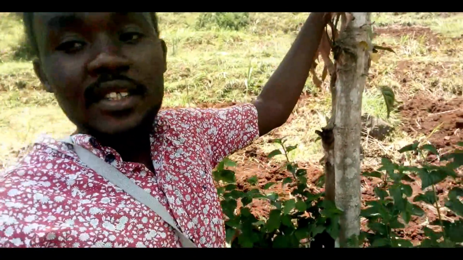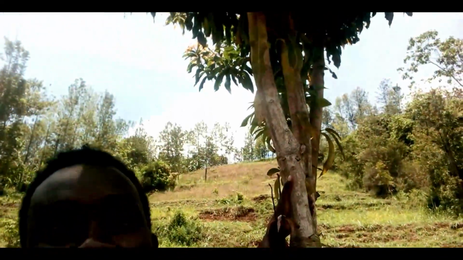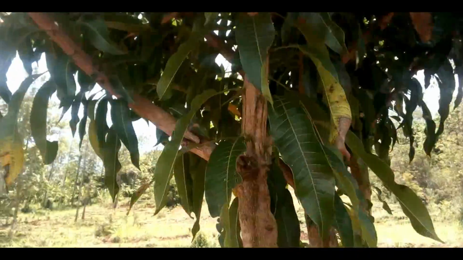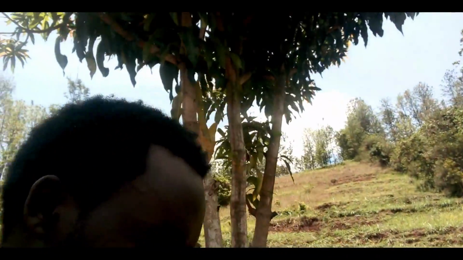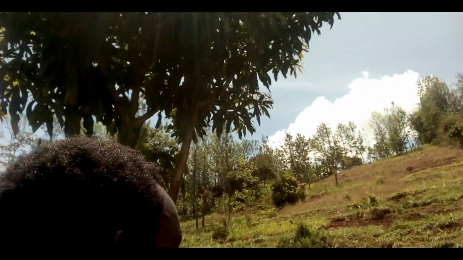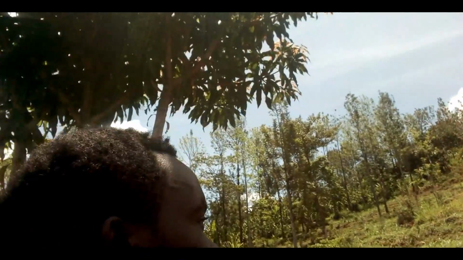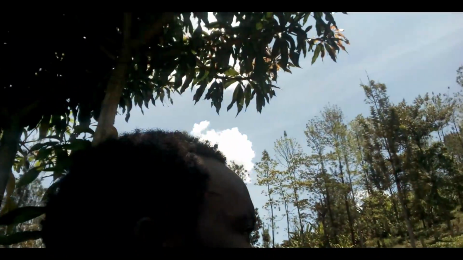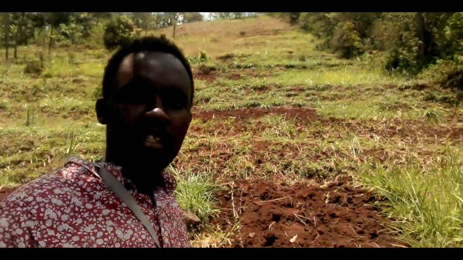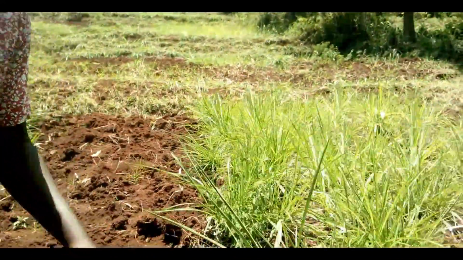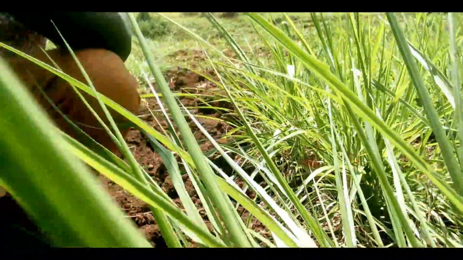That was a long journey. There's a small mango tree here. And this is where I was telling you that we have started digging a small portion so that we can plant Napier grass for the cows. Because the cows and goats need to eat something, so we decided to plant this Napier grass here. For those who don't know Napier grass, this is the Napier grass that I'm talking about, this one.